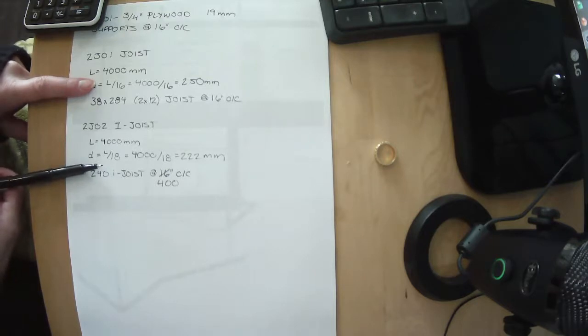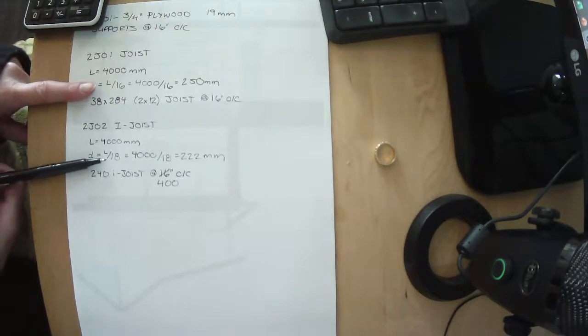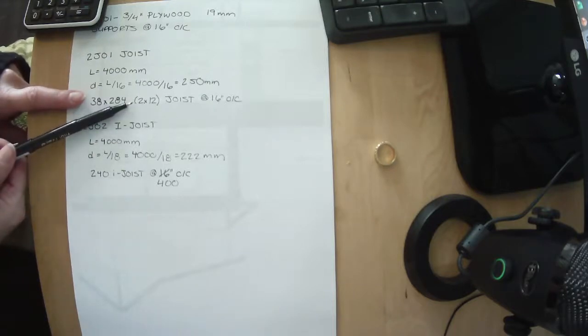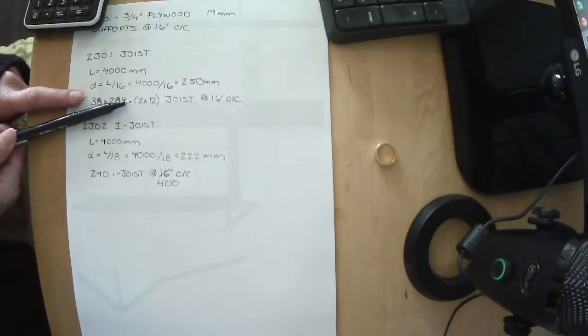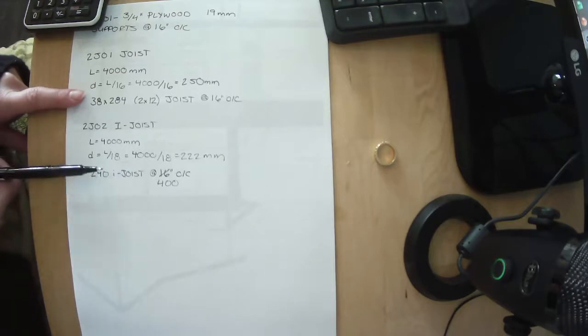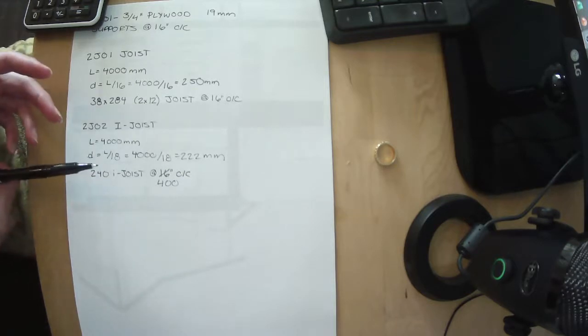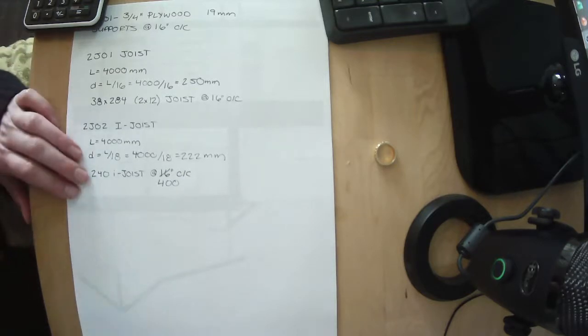cheaper. If I had a situation where the spans got longer, maybe these are 8 meters, maybe these were only 6 meters. Look at this. This was almost at the limit of what was available of a 2x12. These have deeper sizes and they're more efficient. So if we have an unavailability issue because they simply don't work, I-joists become really handy.